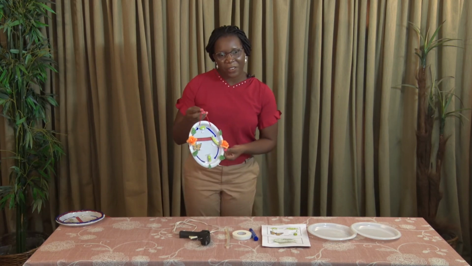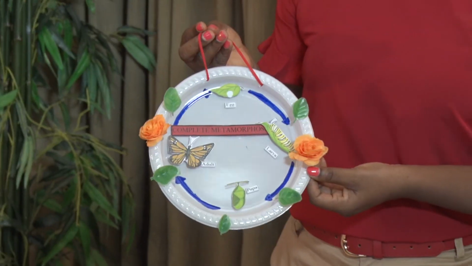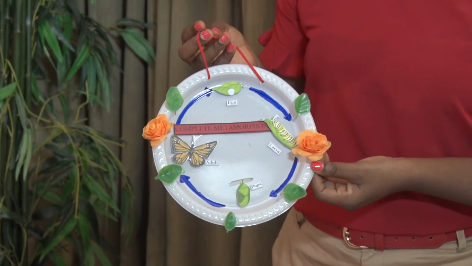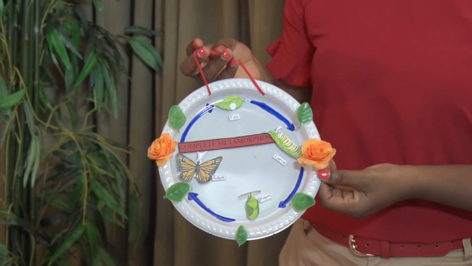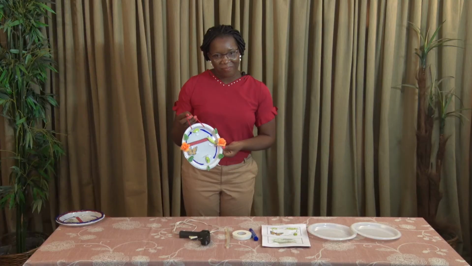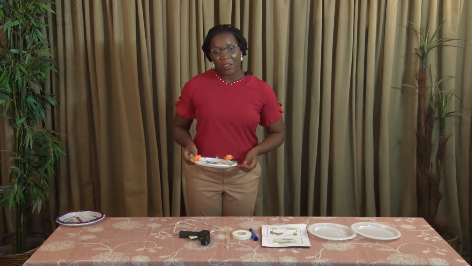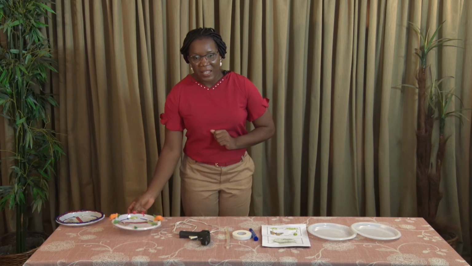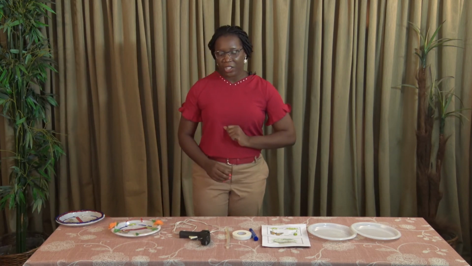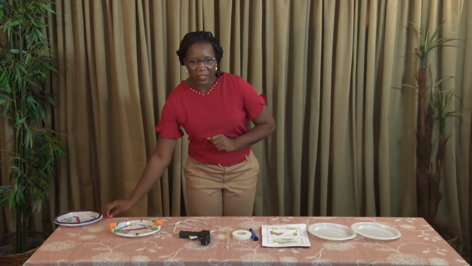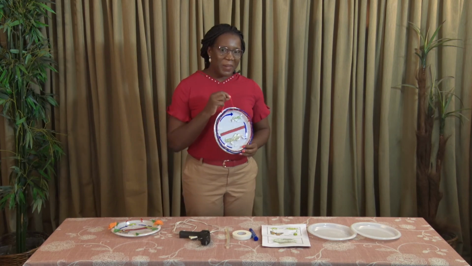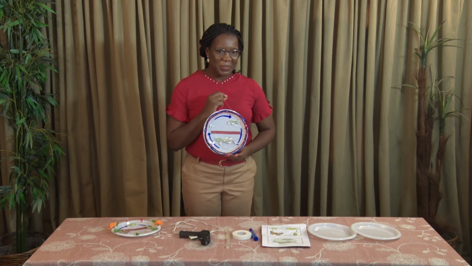And here you have your chart for complete metamorphosis, life cycle of a butterfly. Use the other plate to make the next chart for incomplete metamorphosis. So here is my chart for incomplete metamorphosis.